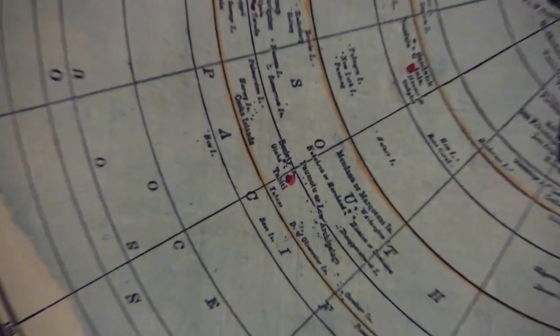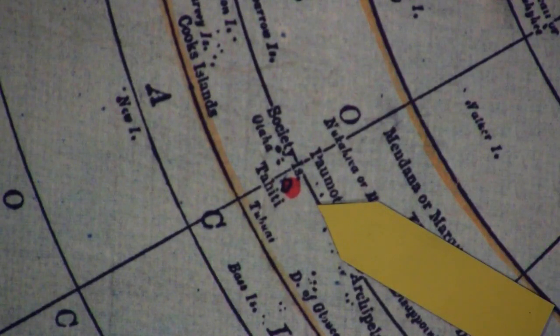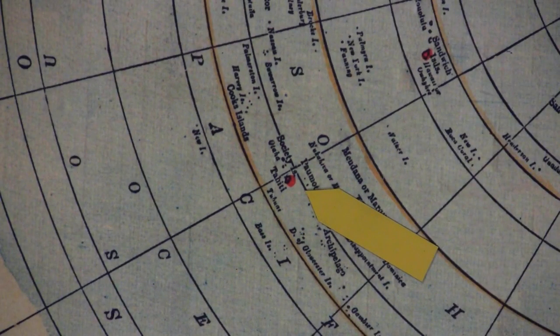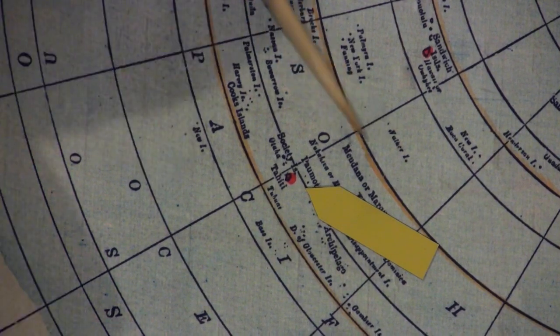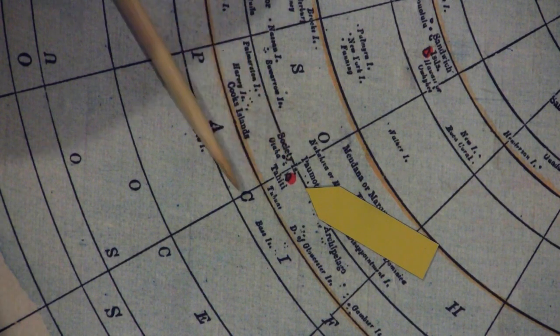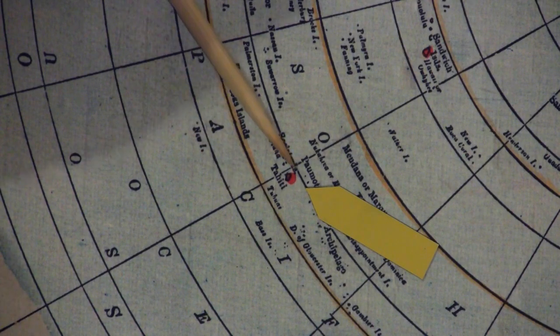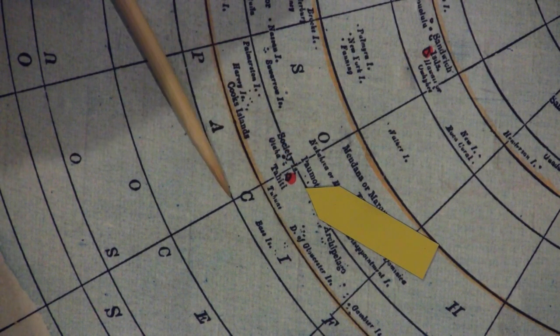Now we have found Tahiti. Let me put a marker. So there it is, Tahiti. We're going to measure the latitude, and then we're going to measure the longitude line. Let's start with the latitude. From the equator, the 0 degrees, we have the 15 degrees latitude line or circle and the 30 degrees. Tahiti is between the 15 and the 30 degrees.